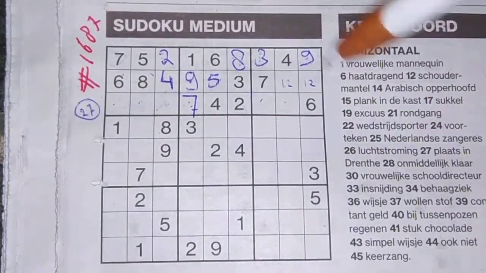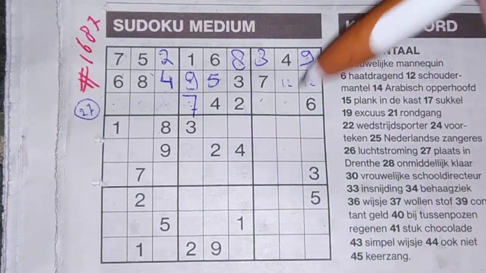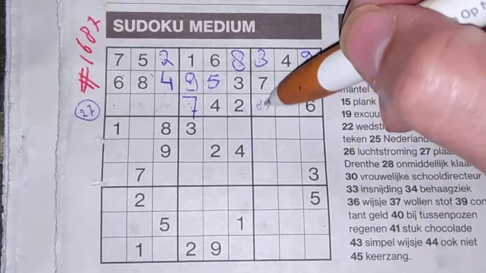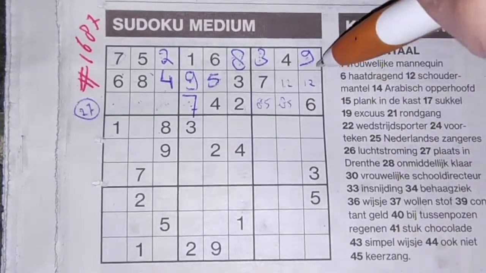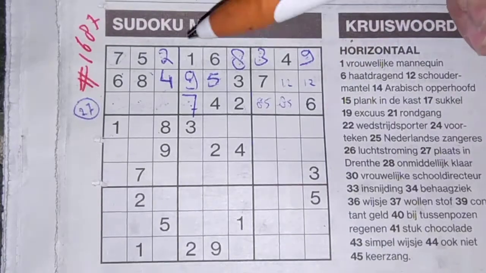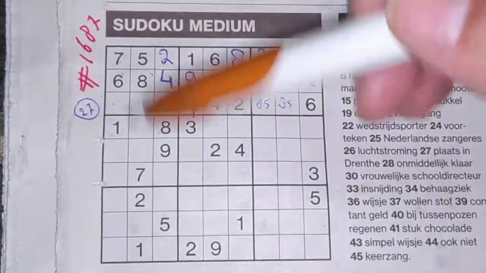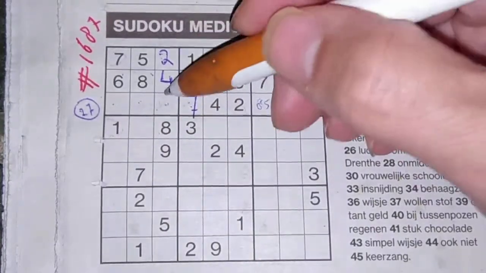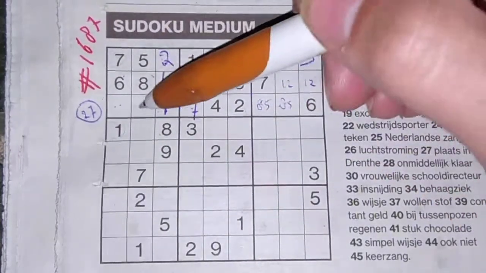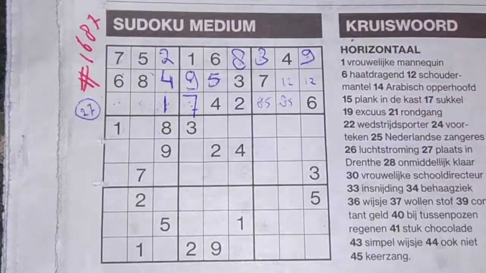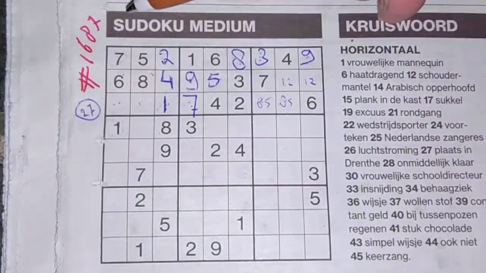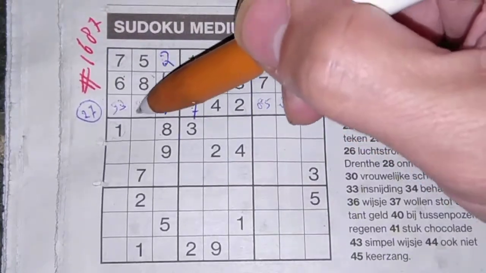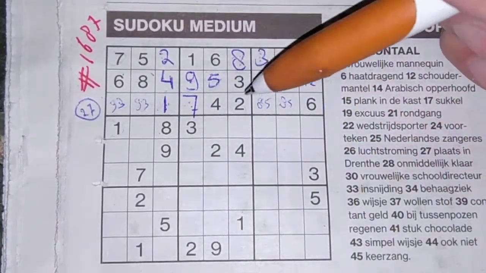These 2 numbers in this big square are the numbers 8 and 5. Let me mark them for you. 8 and 5. It's a pair. We have a 1 in this column, 1 in the second column. So in the third column, the only place for the 1 should be there. 2 numbers left in this big square for the numbers 9 and 3. I cannot fill this yet. Need to wait for more information.